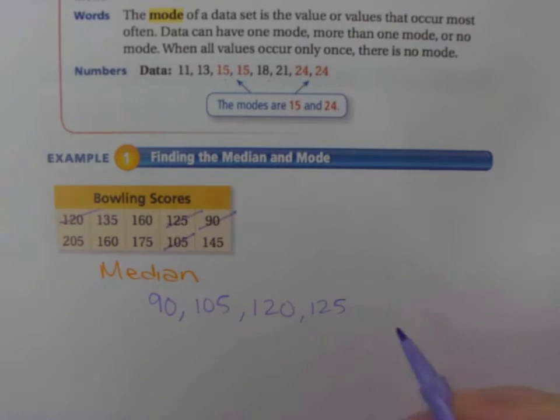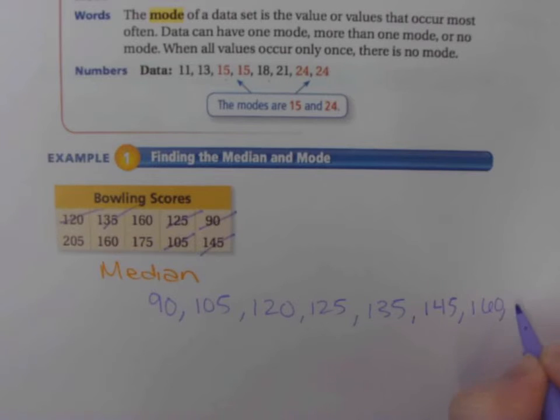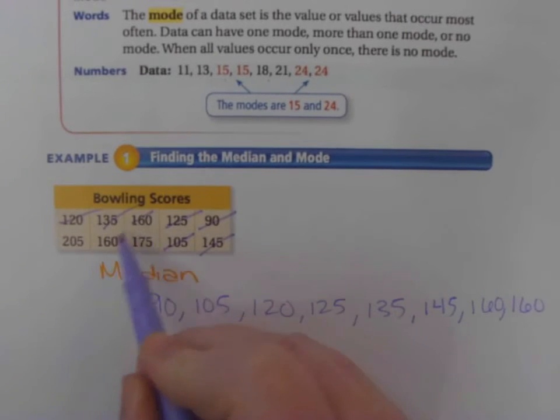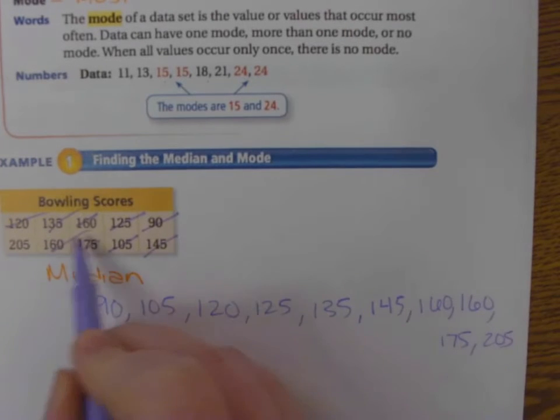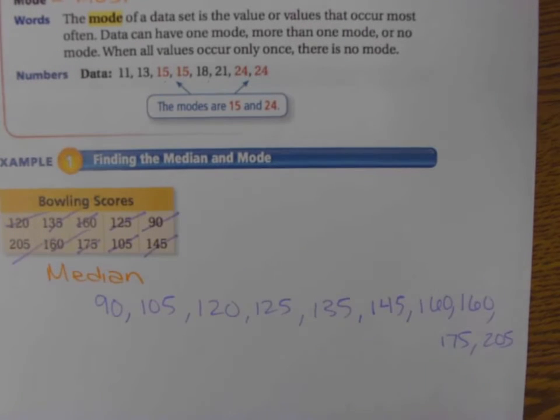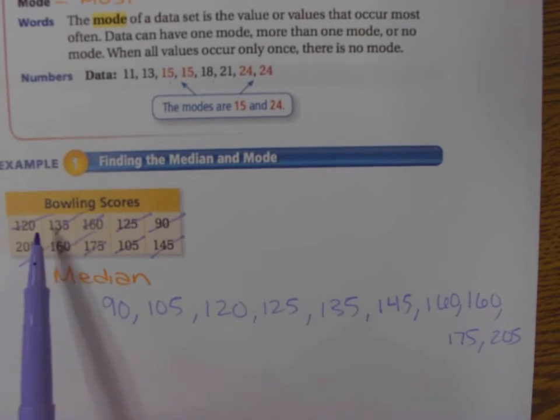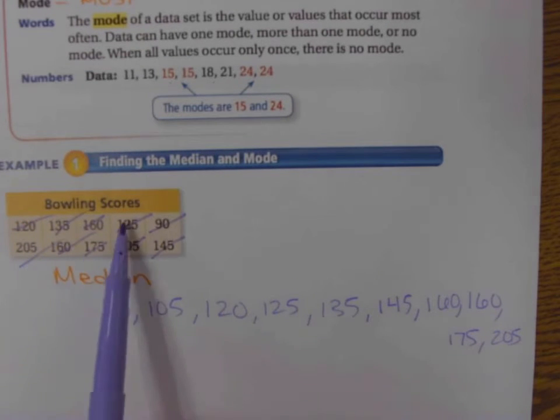125, 135, 145. I have 2 160s. Running out of room here. I have 175 and then 205. Okay? So, how many data values do I have? I have 1, 2, 3, 4, 5, 6, 7, 8, 9, 10.